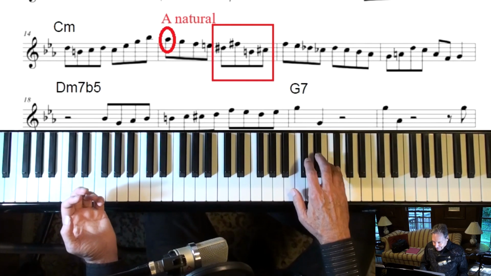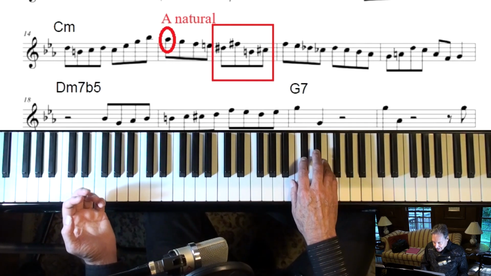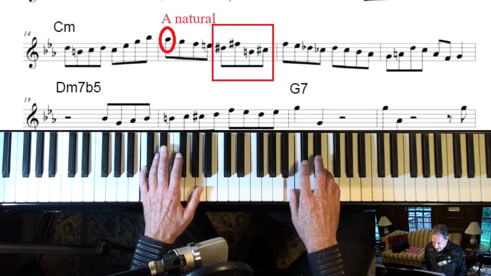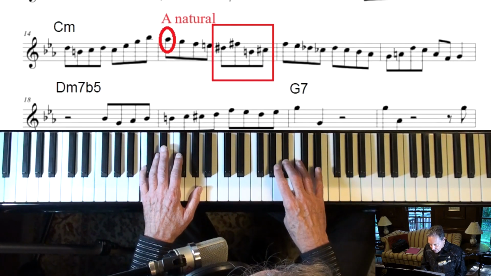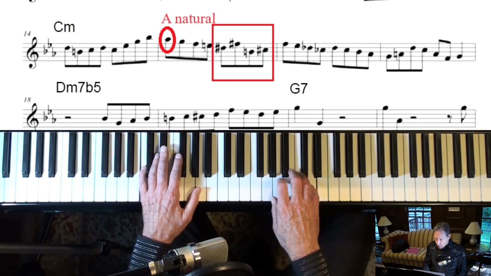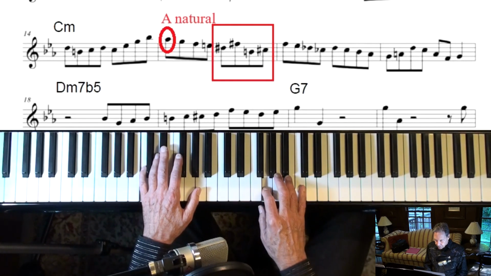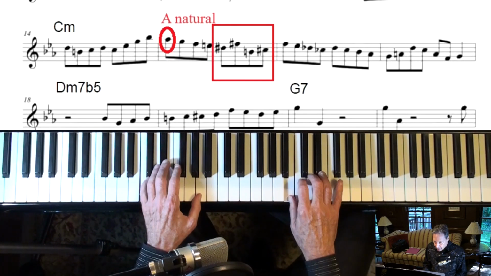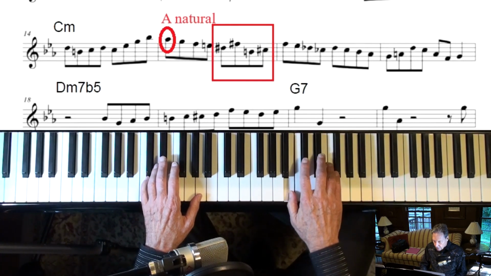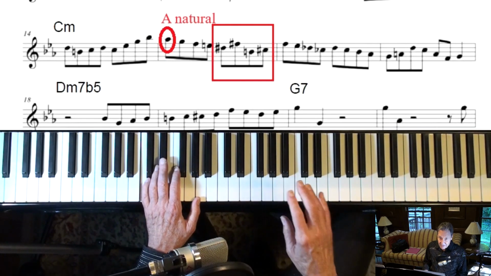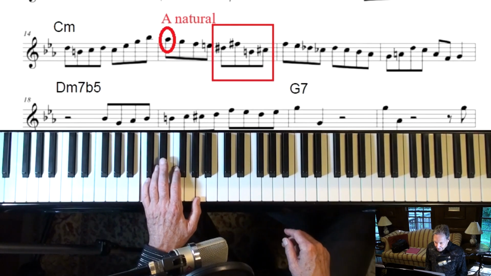All right. And then trying to work our way back into the key here. All right, so let's try to play this line fast, see what happens. Okay, that's about half the speed McCoy plays it at, but it's pretty nice.